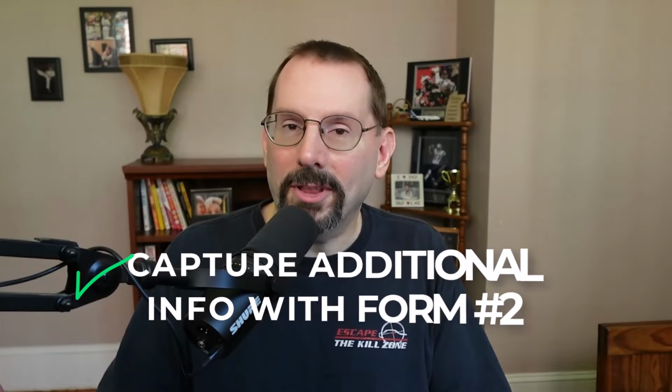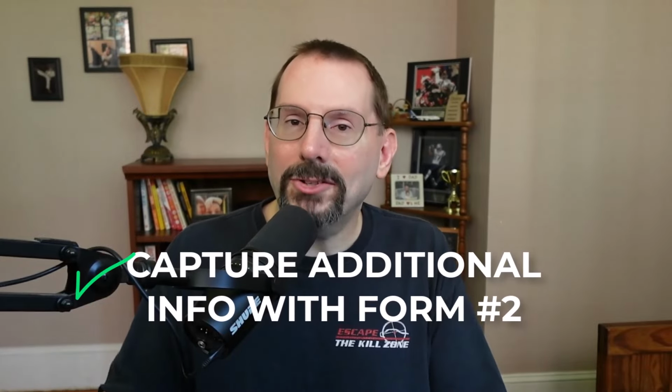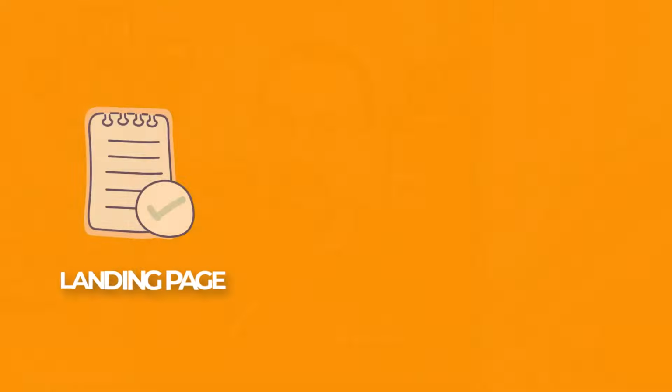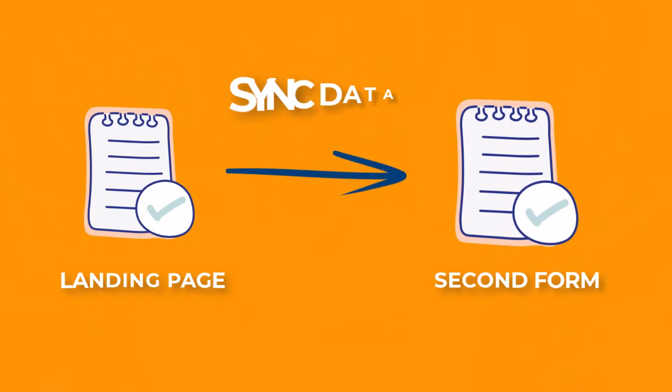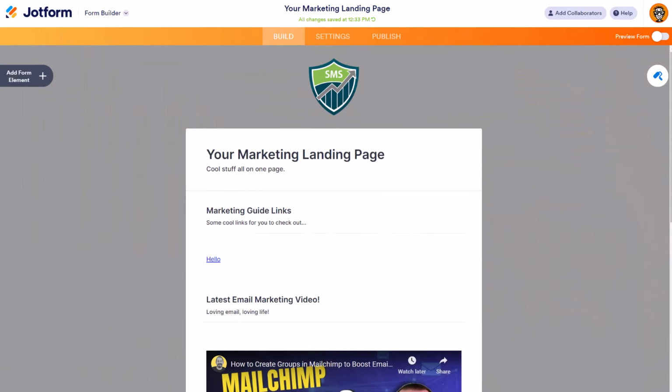Next, after a person fills that out, they're going to be redirected to another form on Jotform to fill out additional information. We're going to be passing through data that's captured from the landing page into the second form so that we can sync up the second form data with the same contact. And all of that data, again integrated with MailChimp, will be associated with that one contact. So with that, let's get building all this out.